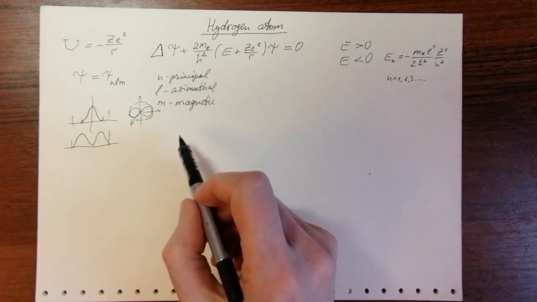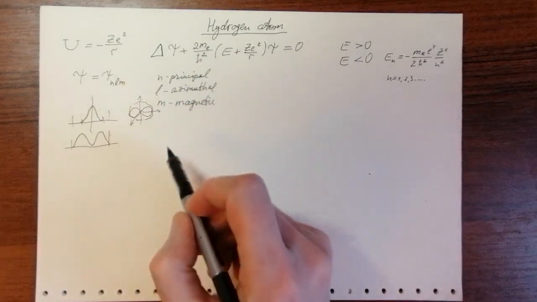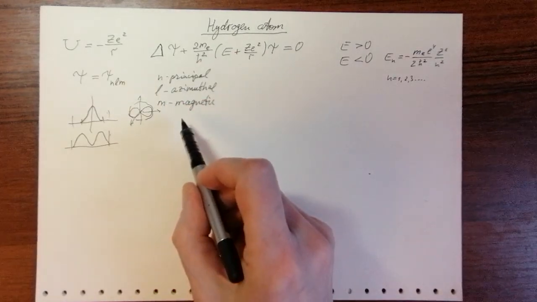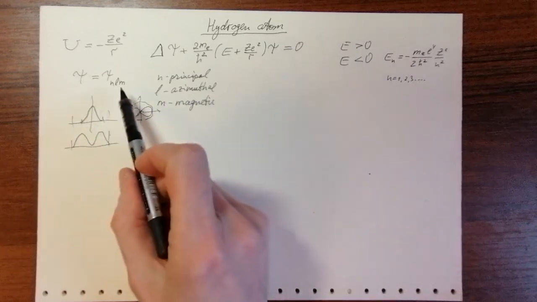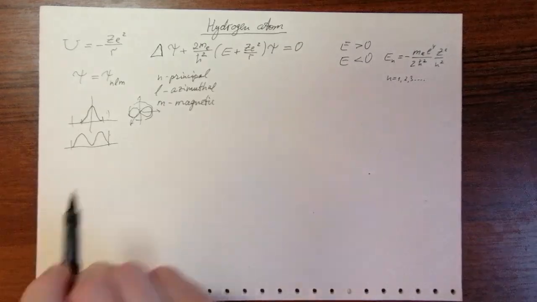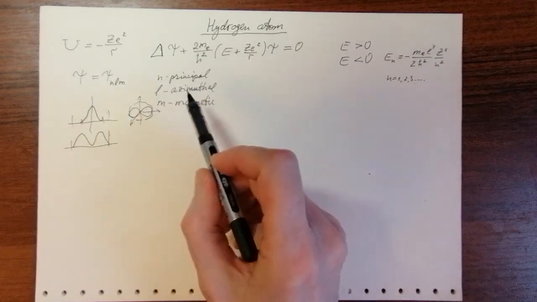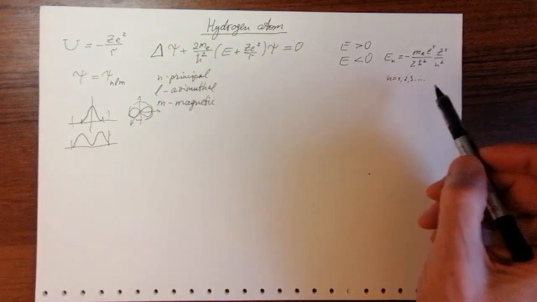But now we have to know just that there are three quantum numbers which are parameters, so psi depends on three quantum numbers. Now n can have any value, 1, 2, 3, and so on.